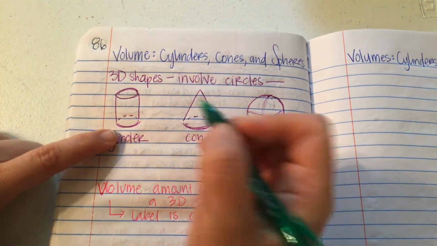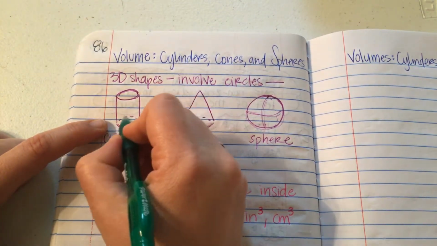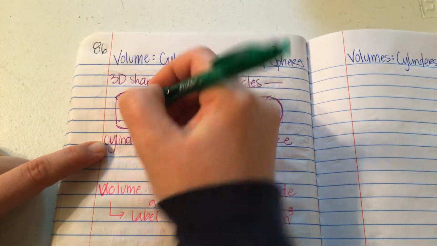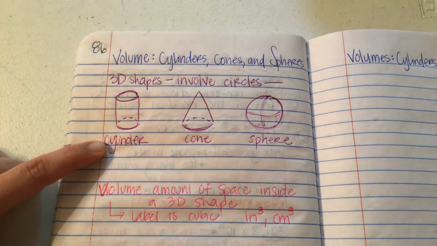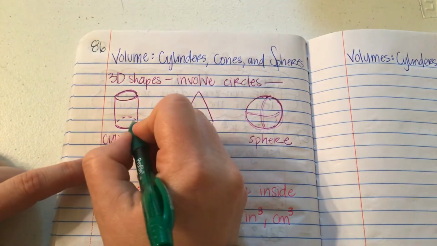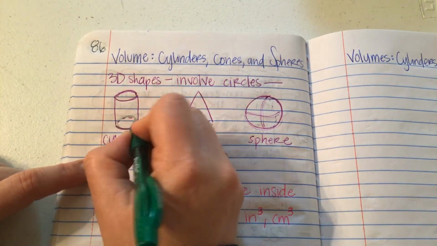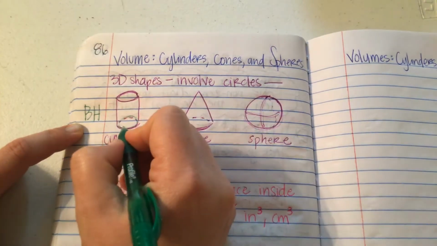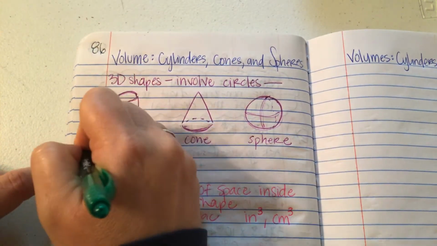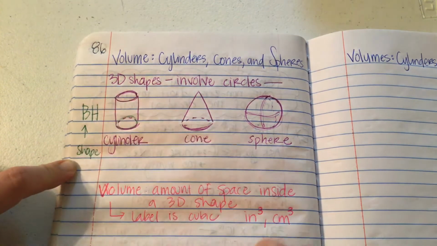So the formula for volume of each one of these. For a cylinder, it's the base times the height. But the base, the bottom, is a circle. So the area of the bottom, again, volume is usually base times height, but the base is a shape, not just a number.